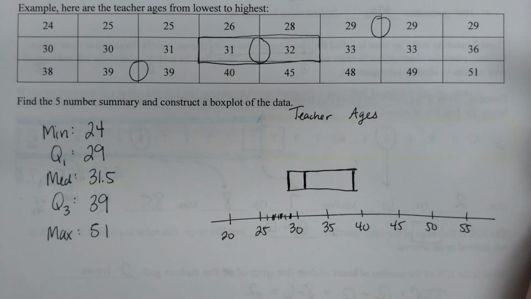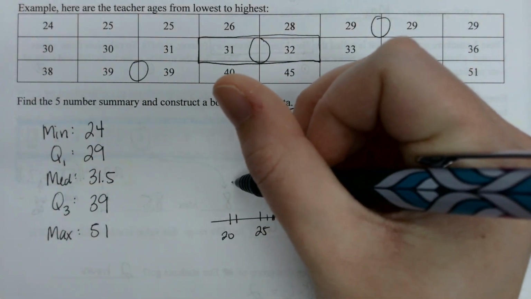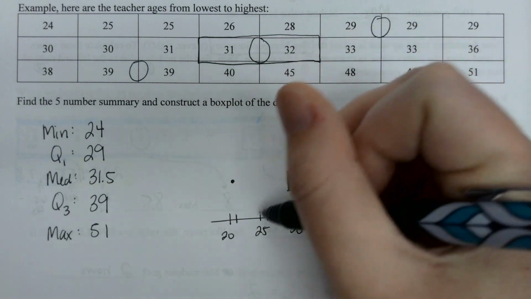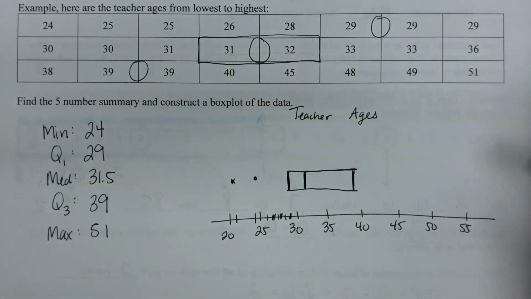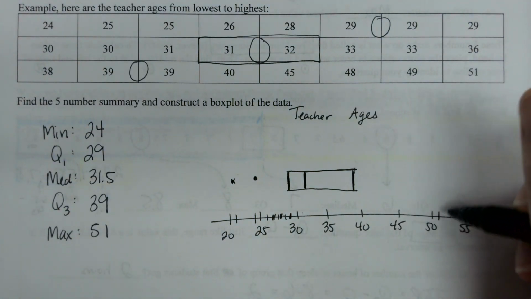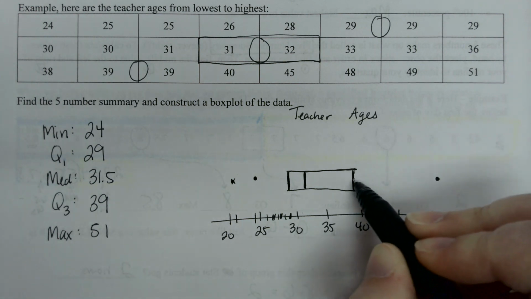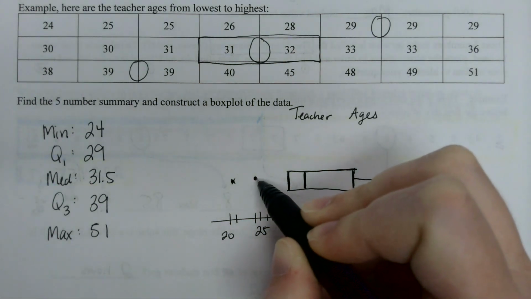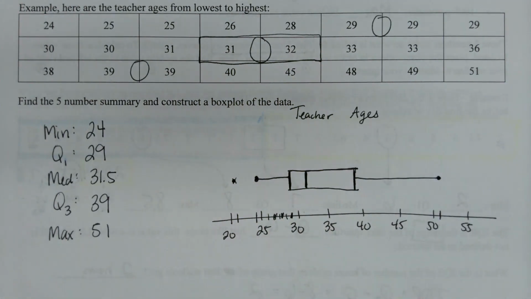Okay, and now we're going to have these whiskers. So I know that my lowest value is going to be about 21, so right about here. Or sorry, 24. Whoops. 24, not 21. 51 is what we're going to have for my maximum. So we're going to have my dot up here. And what we're going to do is just connect these with little whiskers. And there's my box and whisker plot.